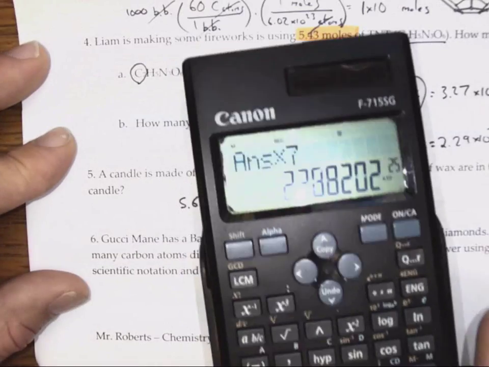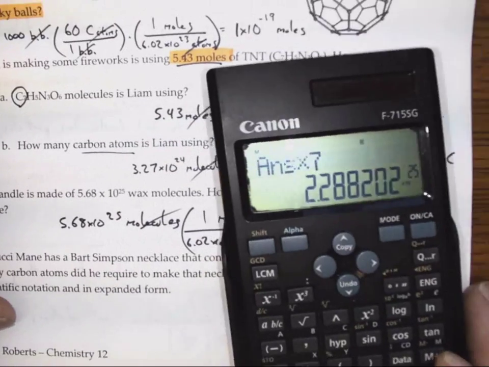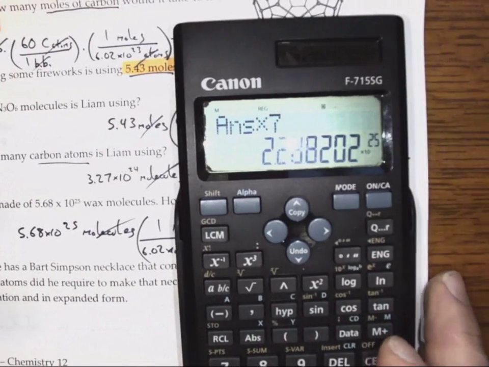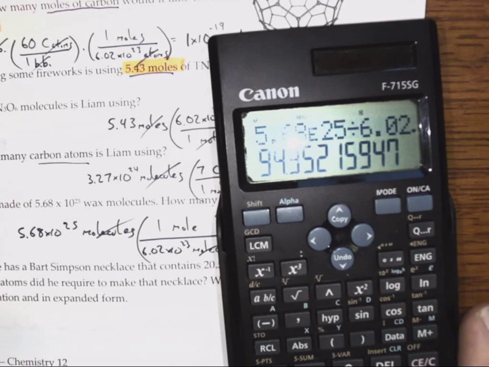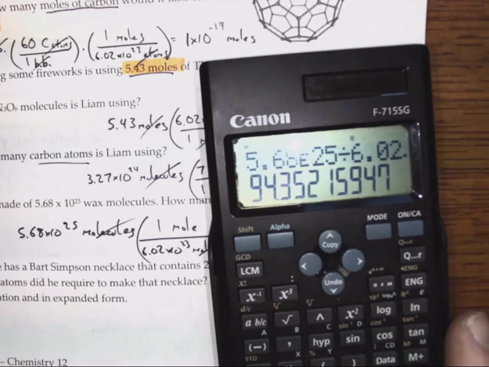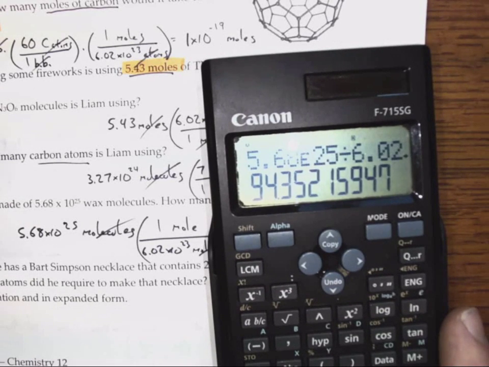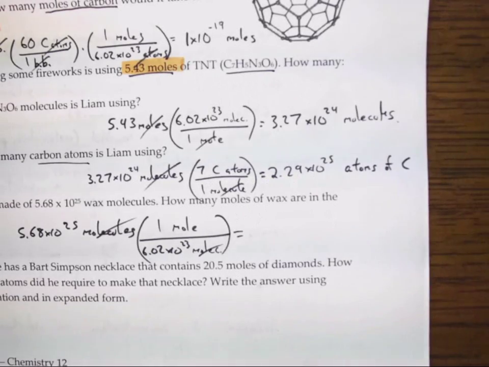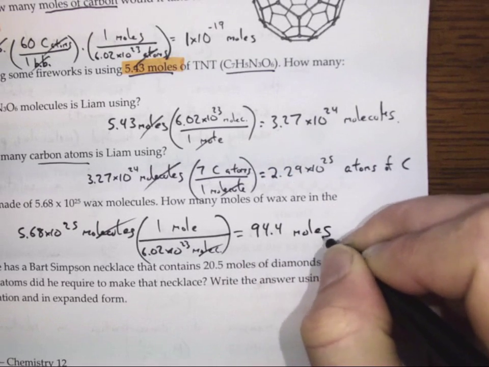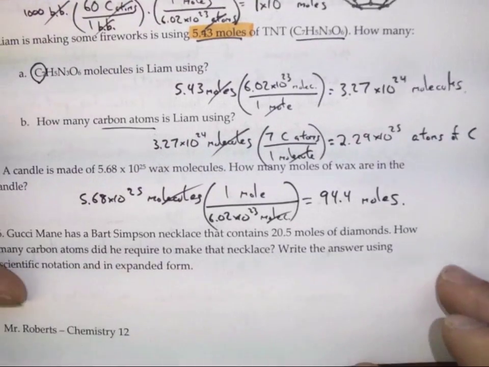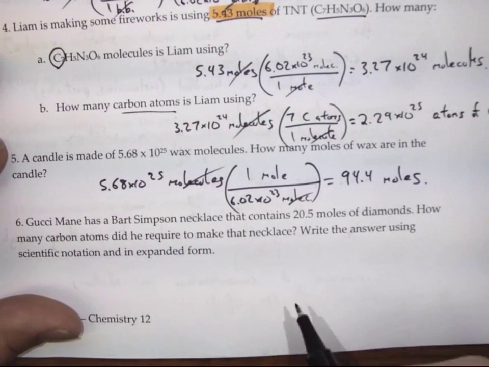So if you had trouble with the example in class, this is a good one to work the kinks out on your calculator with. All right, so we have 5.68 times 10 to the power of 25 divided by 6.02 times 10 to the power of 23. And it turns out to be 94.4 moles. Which is a deal-with-able amount of moles. That's probably a pretty big candle, though.